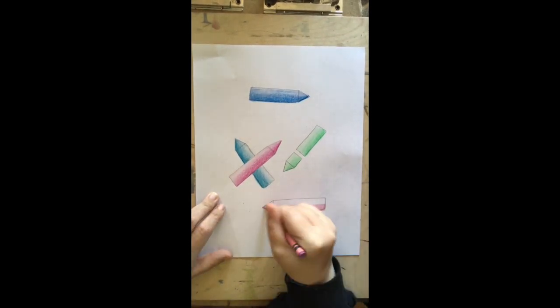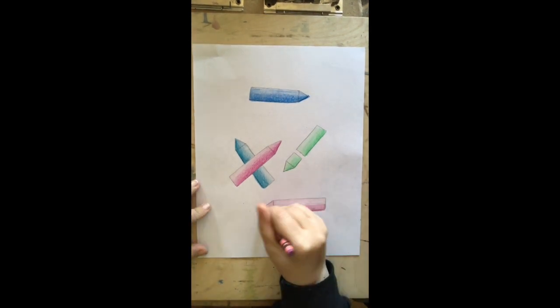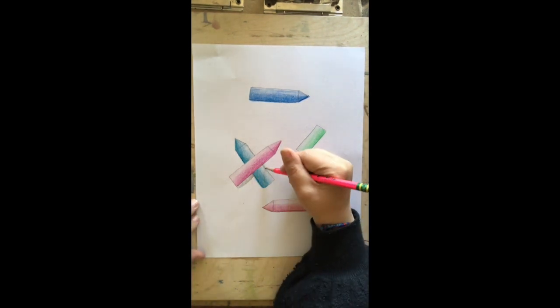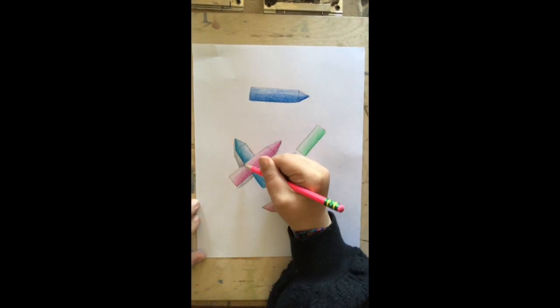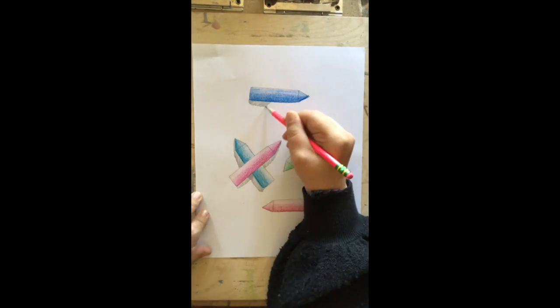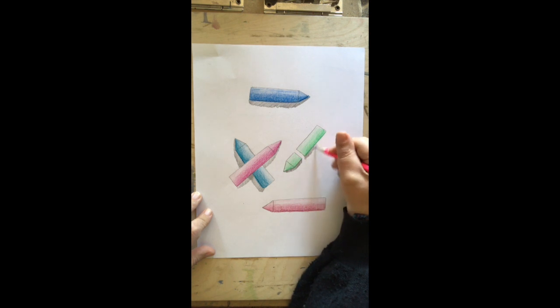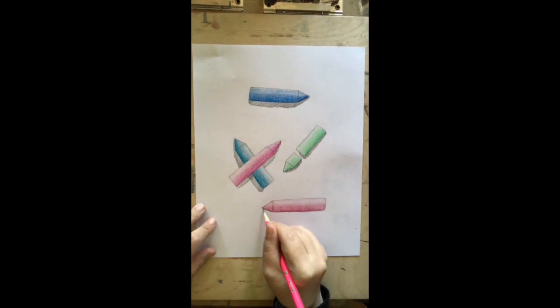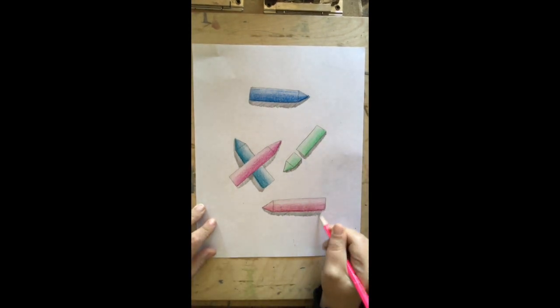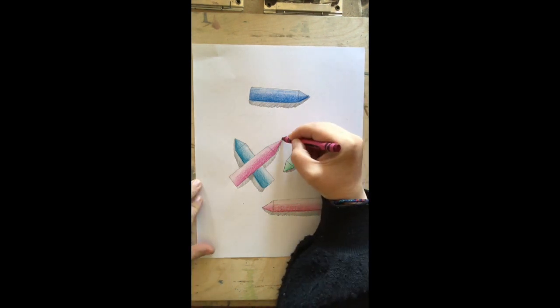Now after I get all the colors in and I have the values going from dark to light, I'm going to go back to my pencil, and this is going to give it a little bit more pop. I'm going to add a little bit of a shadow on those darker value sides. And then do you see how it makes it look pretty three-dimensional? Isn't that neat? I want the shadow to be the opposite direction of the light source, which is the top.